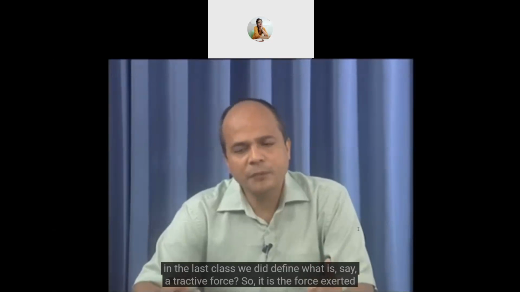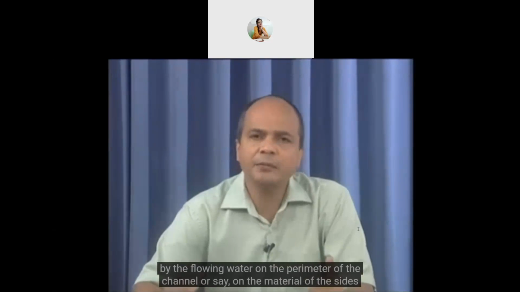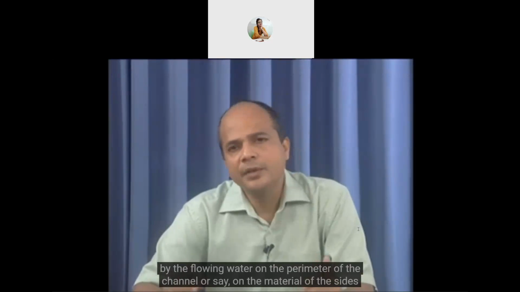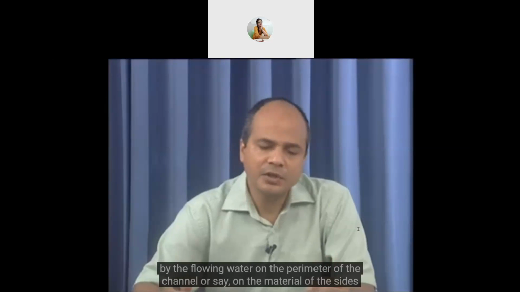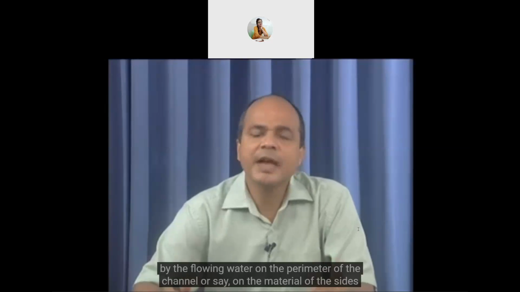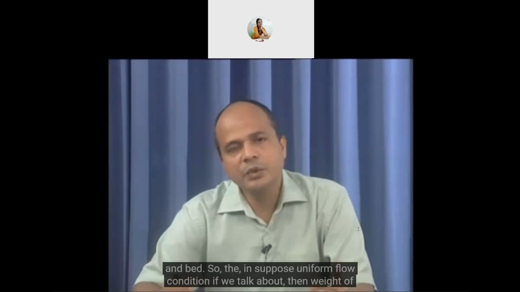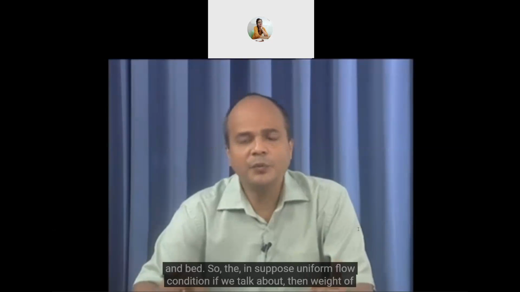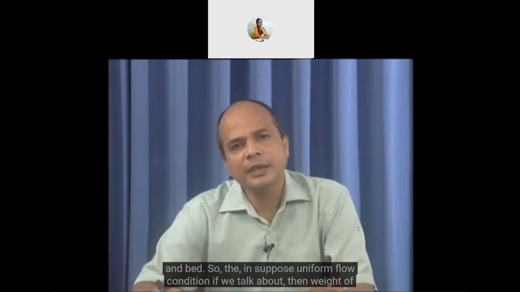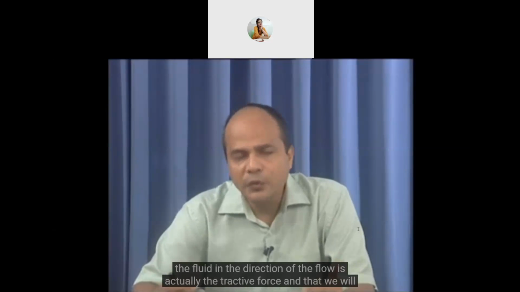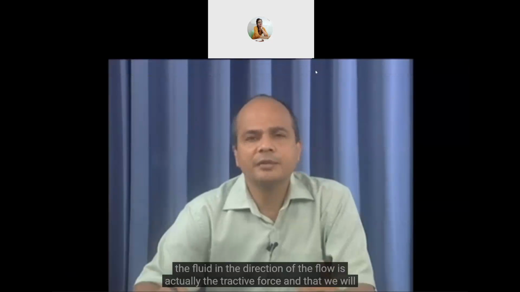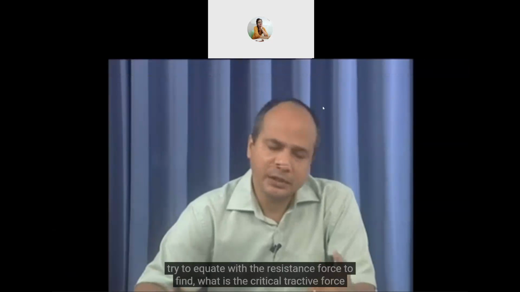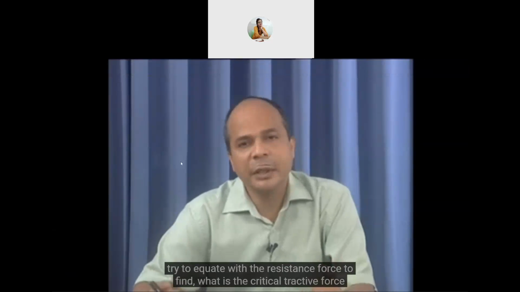It is the force exerted by the flowing water on the perimeter of the channel, or on the material of the sides and bed. In uniform flow condition, the weight of the fluid in the direction of the flow is actually the tractive force, and we try to equate that with the resistance force to find the critical tractive force.